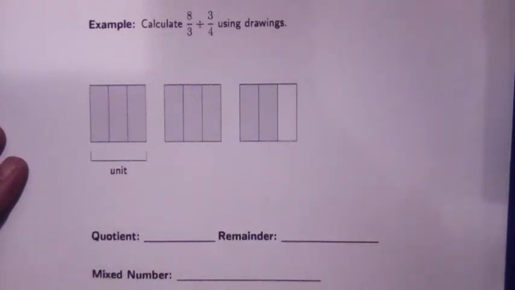In this video, I'm going to calculate 8/3 divided by 3/4 using drawings. I'm going to give my answer both as a quotient and a remainder. I'm also going to give my answer as a mixed number. I'm going to be using the quotative view of division here, or repeated subtraction.